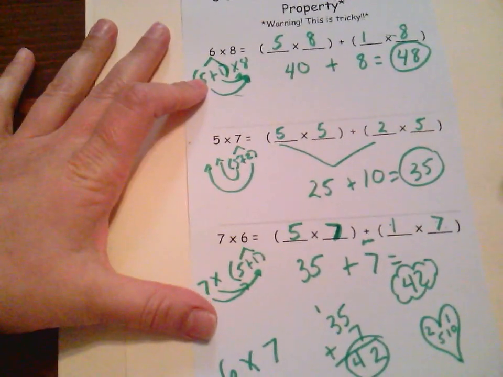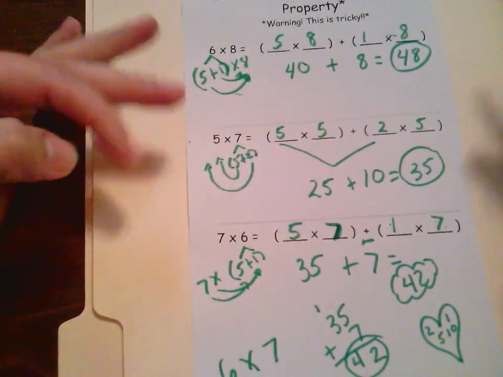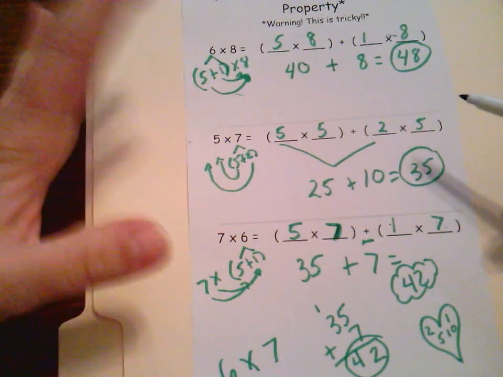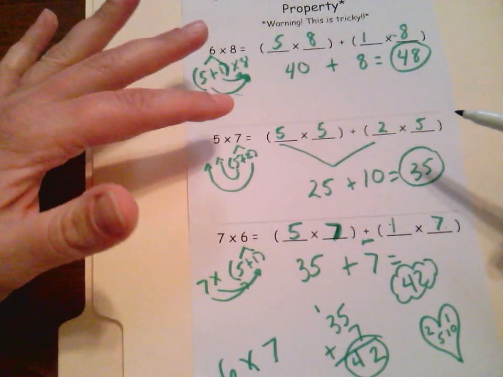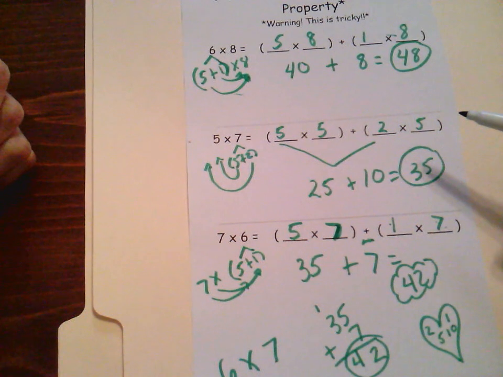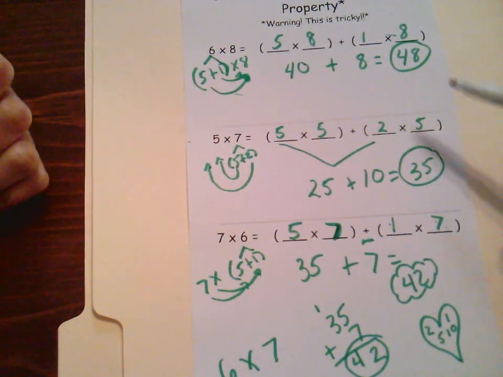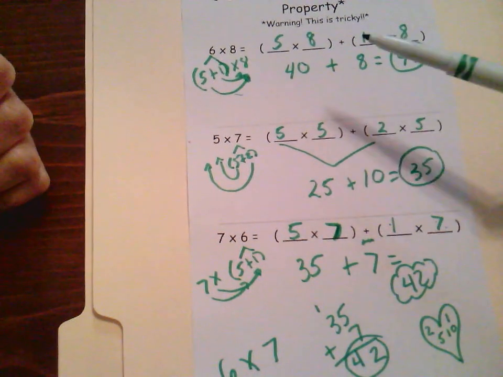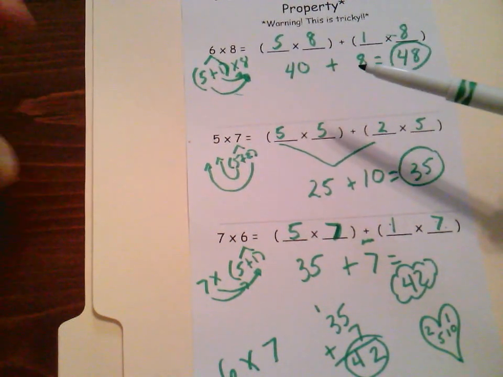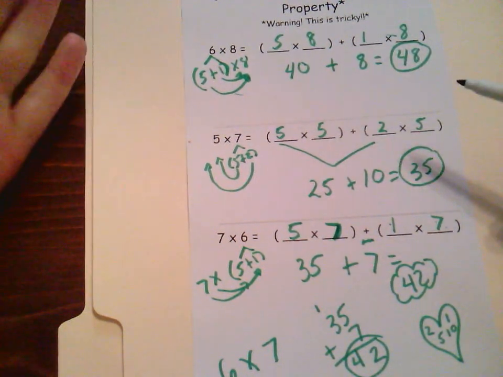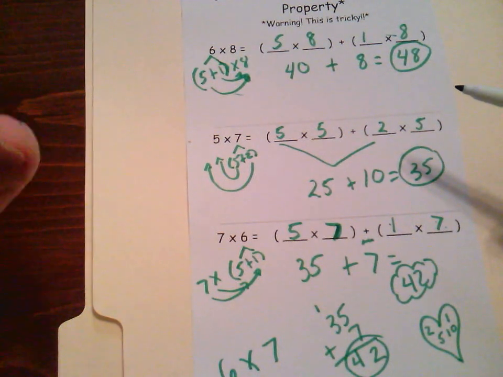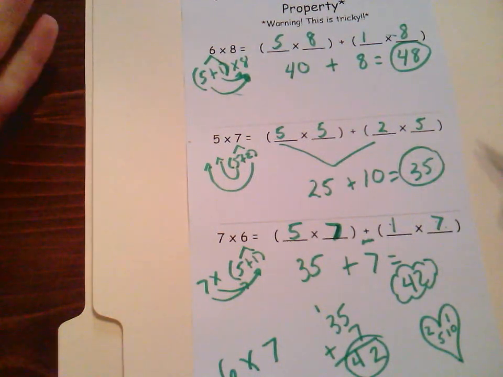This is a strategy that definitely takes some practice. You will make mistakes throughout the process, but hopefully the more you practice, the more it will begin to make sense. And again, this is a really great strategy for when we're working with larger numbers, particularly when we're working with things like 9, or in the future when you're working with 11s or even 12s.